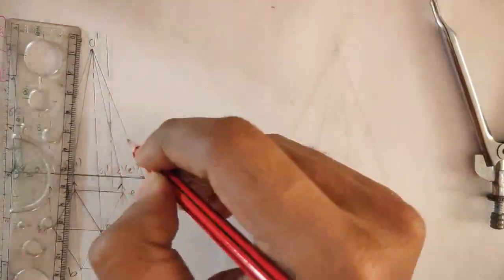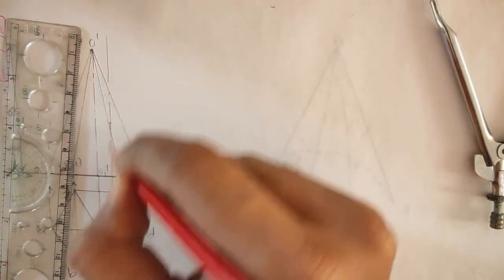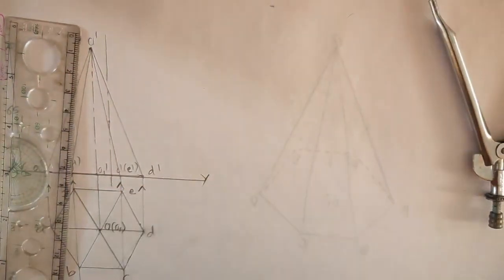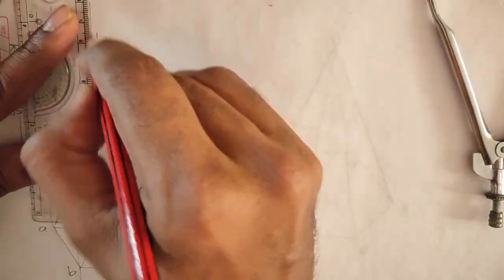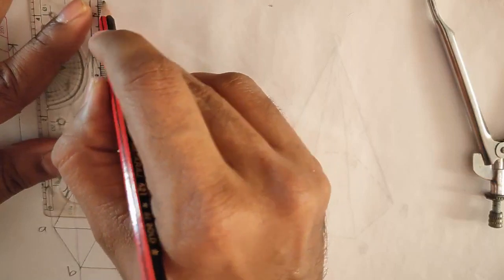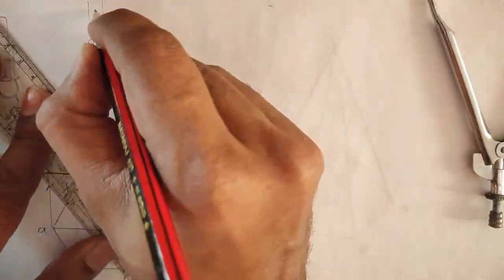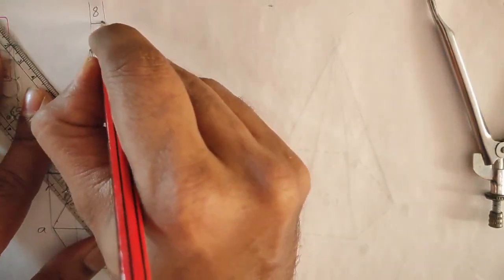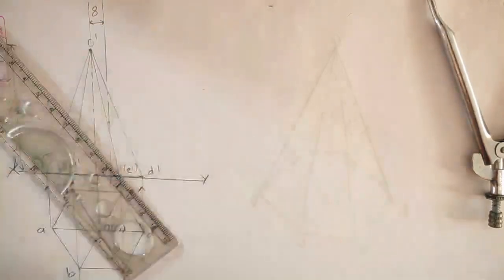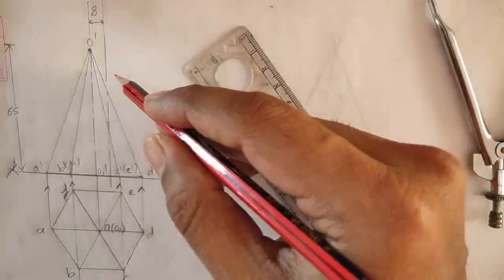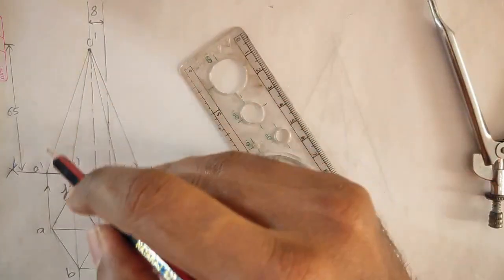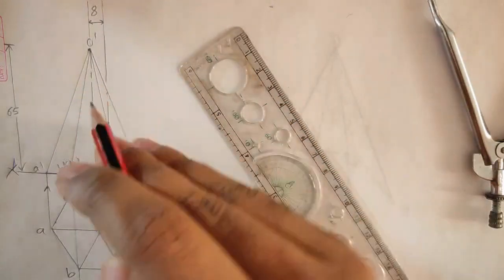So this is the cutting plane, which is 8 mm to the right of the axis. So now this cutting plane divides the pyramid into two halves.